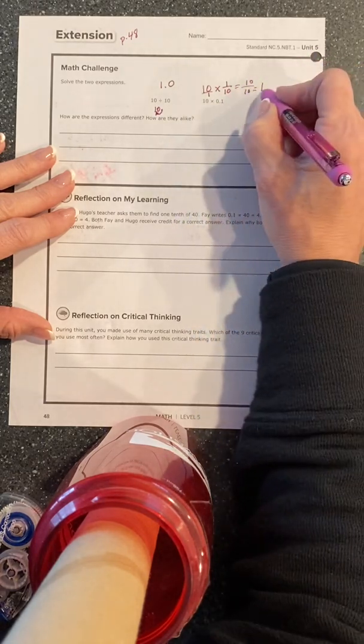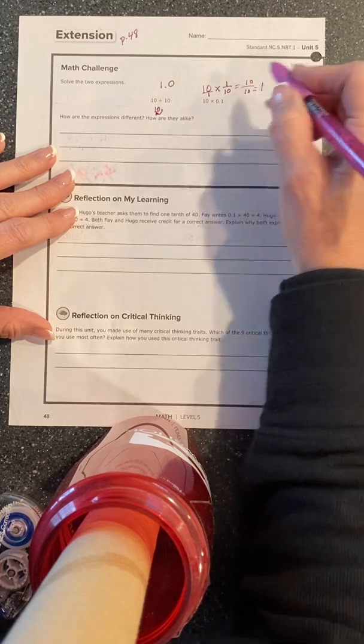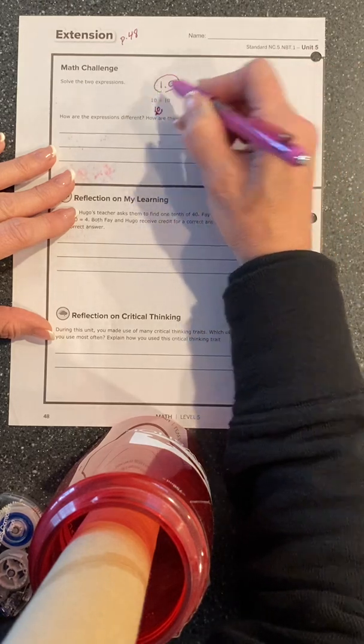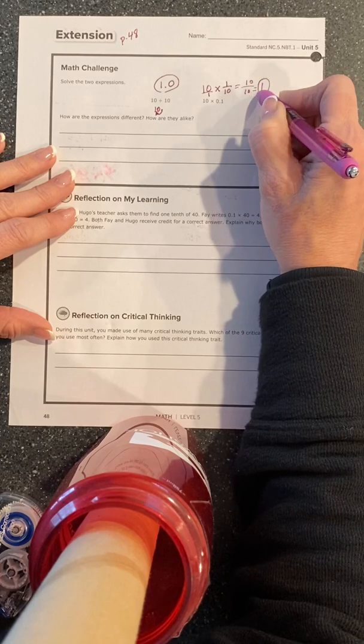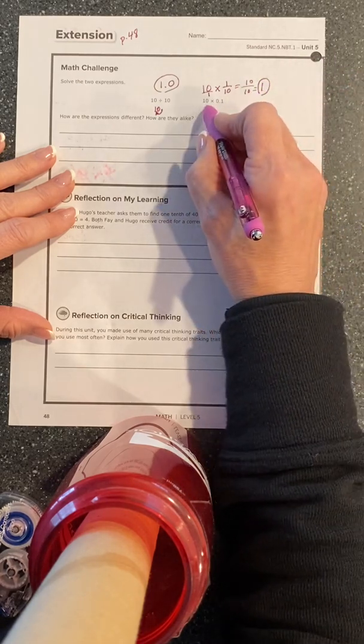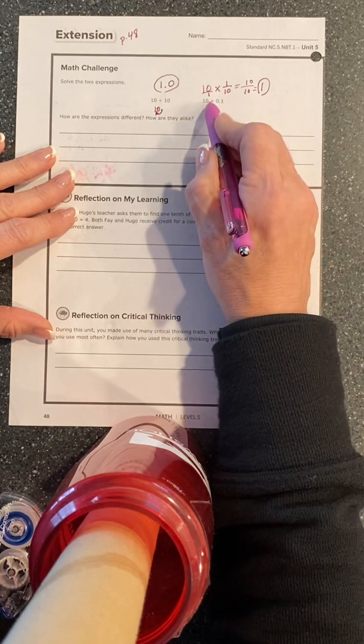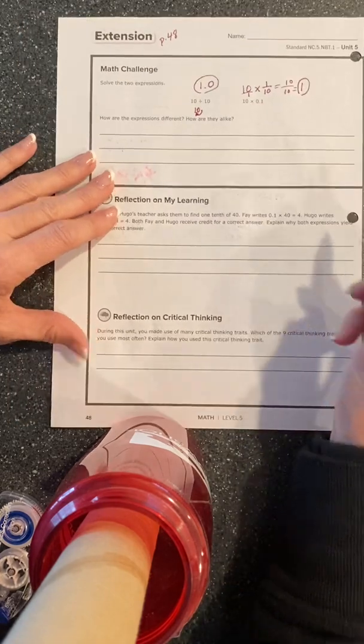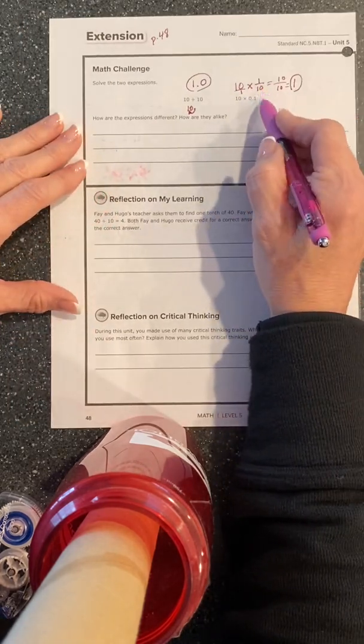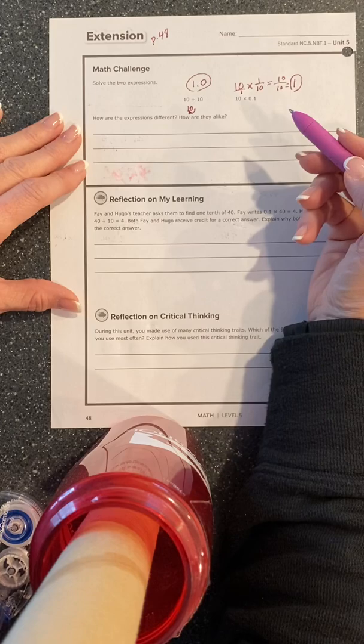So that was one way to show that both of these answers are going to be 1. You could have also thought of it like this. If you're only multiplying it by 1/10 of it, then you are actually moving the decimal to the left on that one.